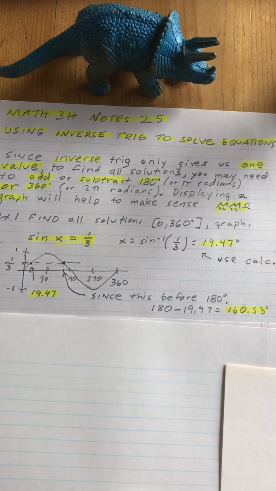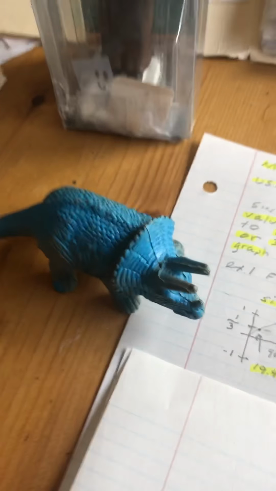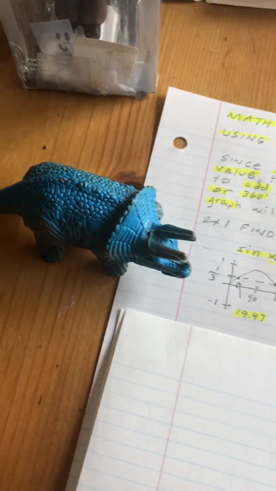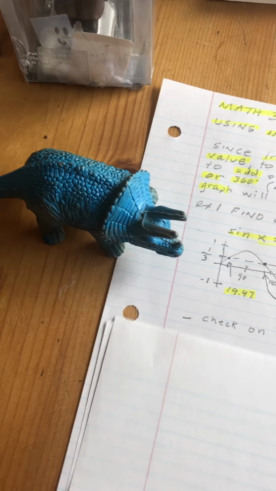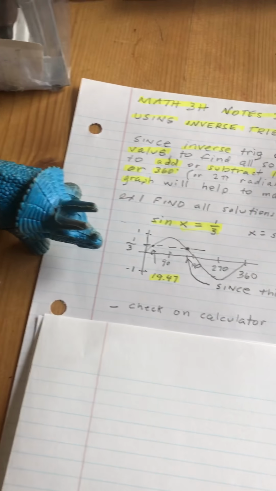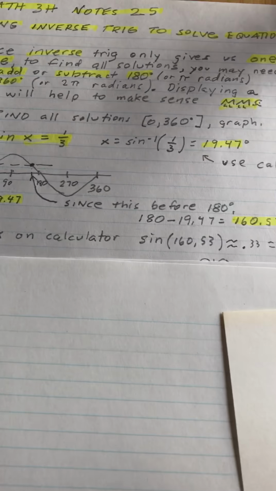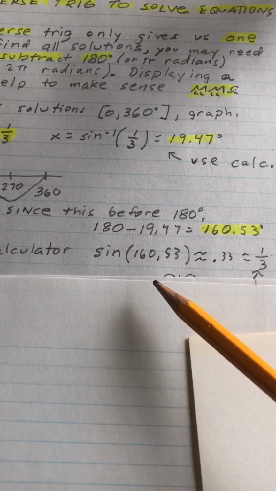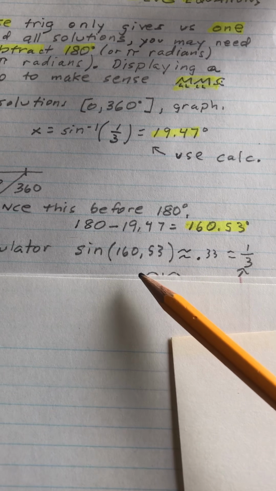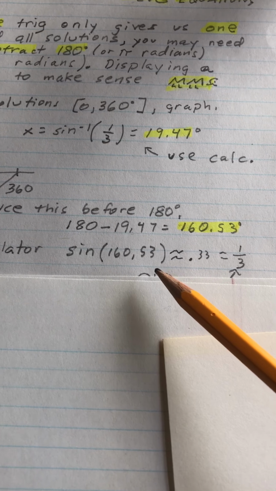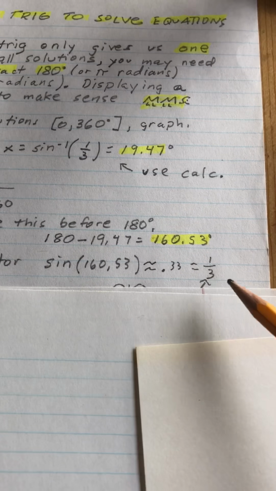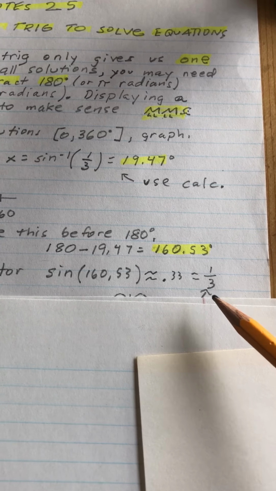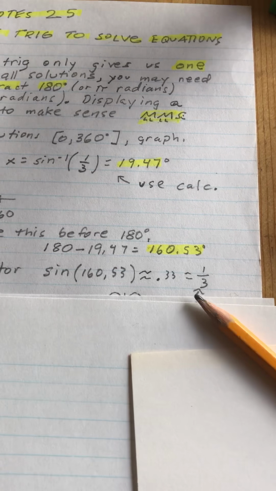and I look right here, and that seems to make sense. Okay, now the Math Making Sense dinosaur says, well, I want to see if it makes sense. Okay, let's check it out. Well, we can check it on a calculator. If that is 160.53, when I put sine of that, not inverse, but sine of 160.53, check it on your calculator, I should get about 1/3. And I do, so you can check that on your calculator.